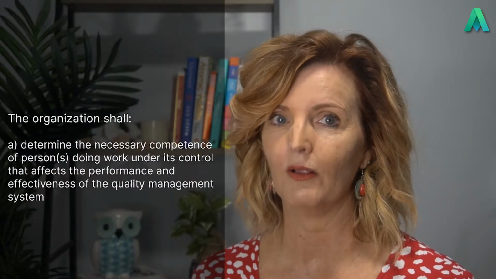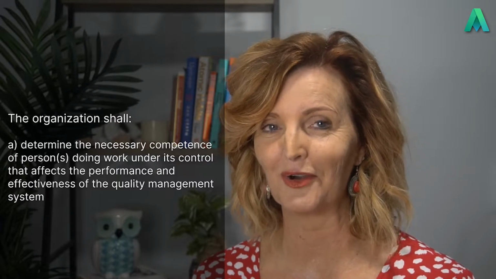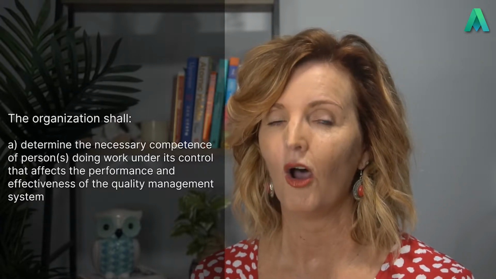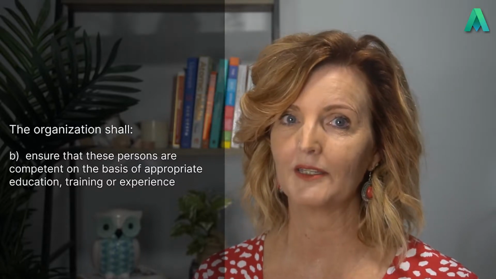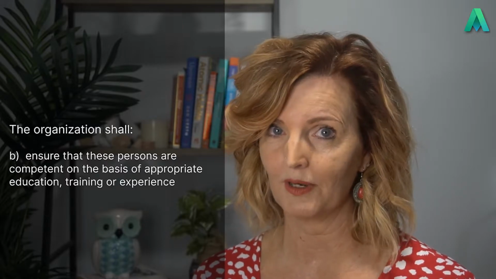First off, the clause states that the organisation shall determine the necessary competence of persons doing work under its control that affects the performance and effectiveness of the quality management system and ensure that these persons are competent on the basis of appropriate education, training, or experience.